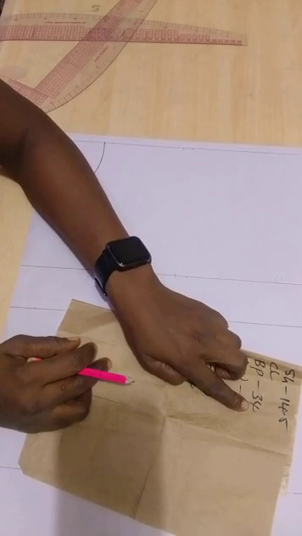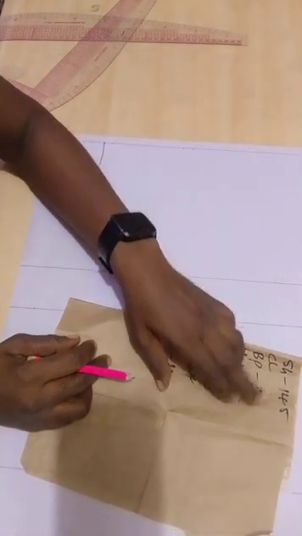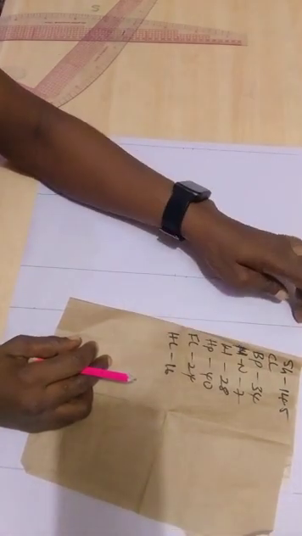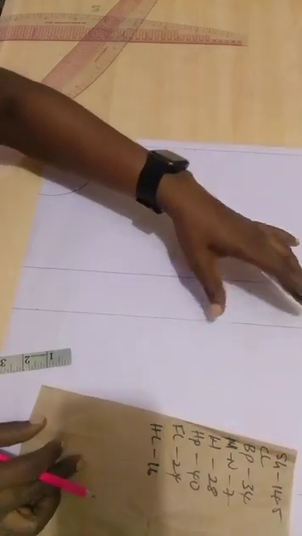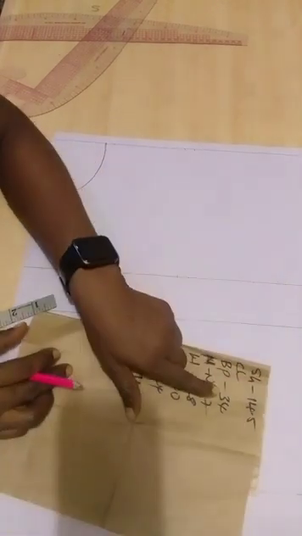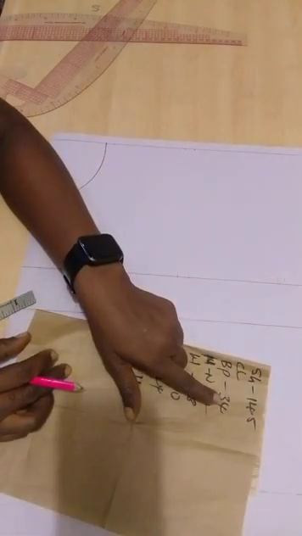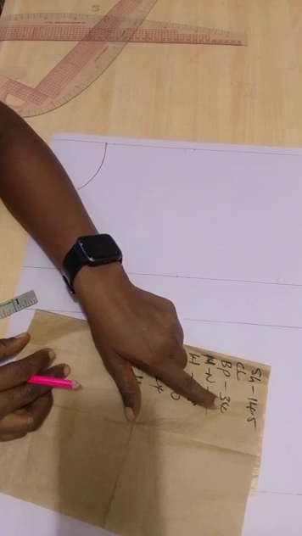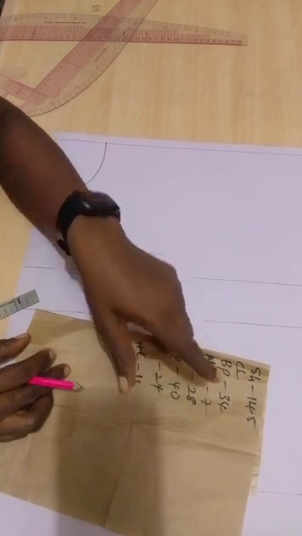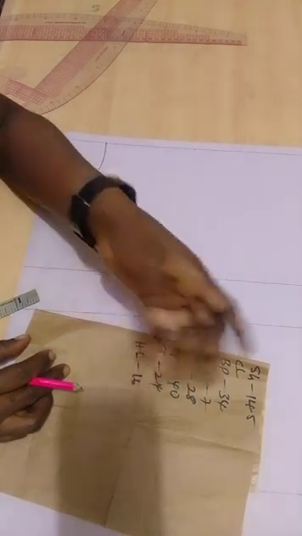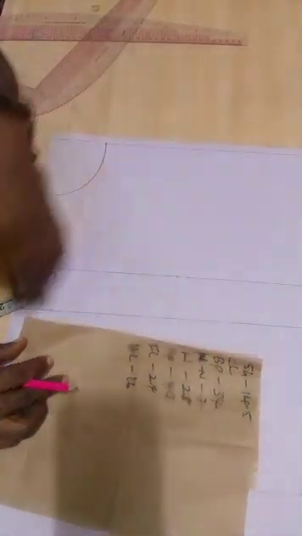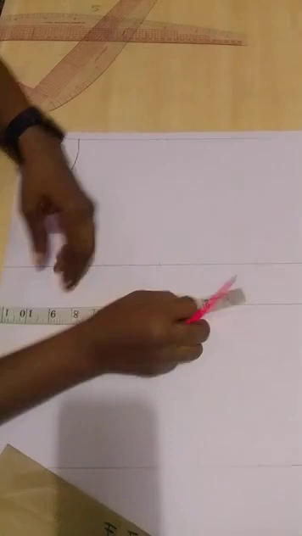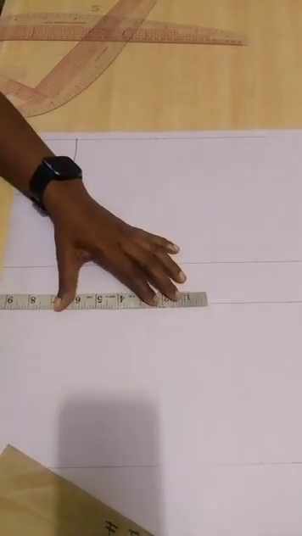Then after you divide it, you add 1 to it. The reason why we're adding 1 to it is for ease, so that by the time you make your top, it's not pressing your breast. So if you divide 34 by 4 and add 1 to it, you get the same figure as when you add 4 to 34 for your bust point and divide by 4. And after dividing it, what I got is 9.5.